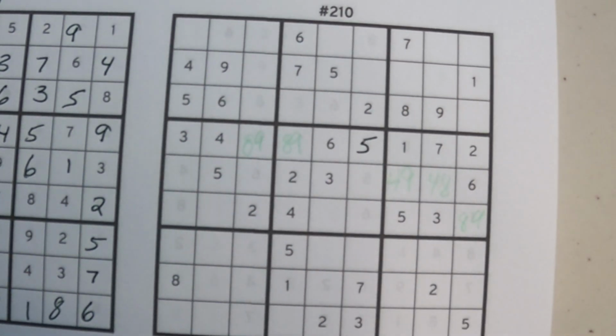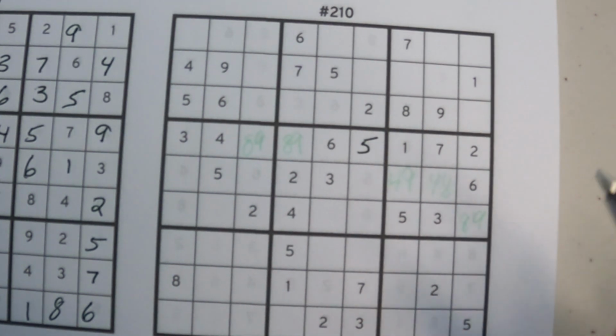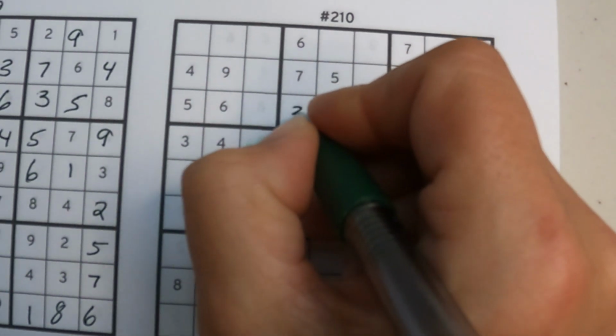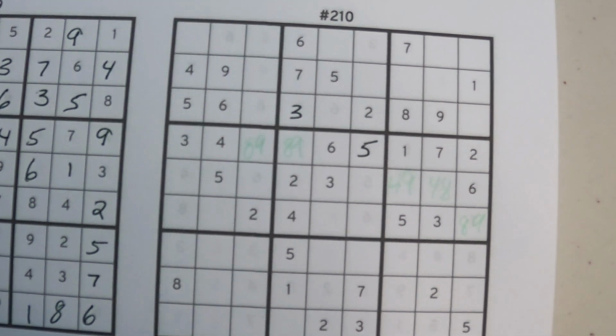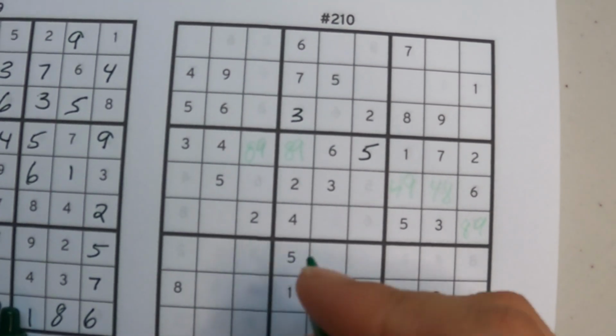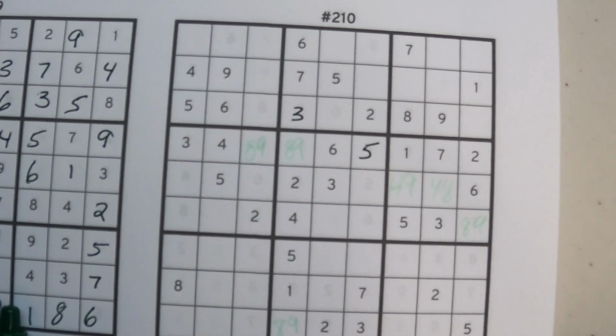For this column, looks like we're missing 3, 8, and 9. We've got an 8 and 9 here, so this is our 3. No help here, so 8, 9.